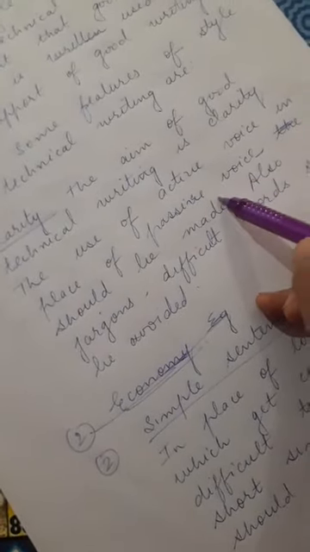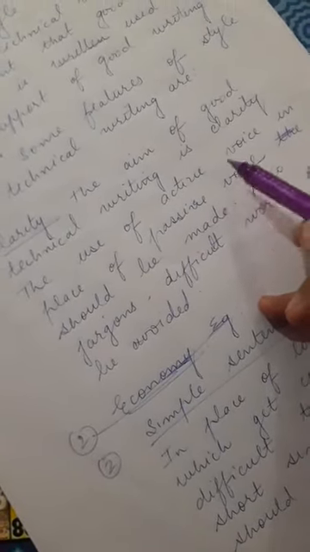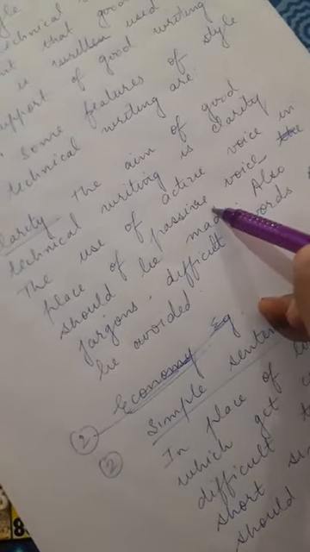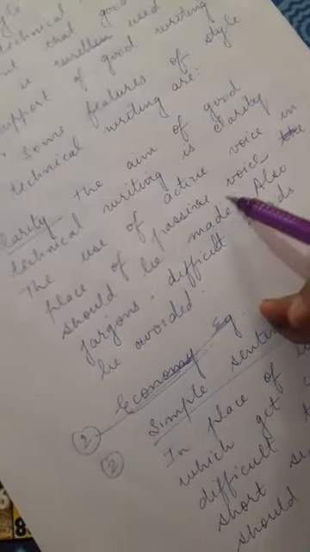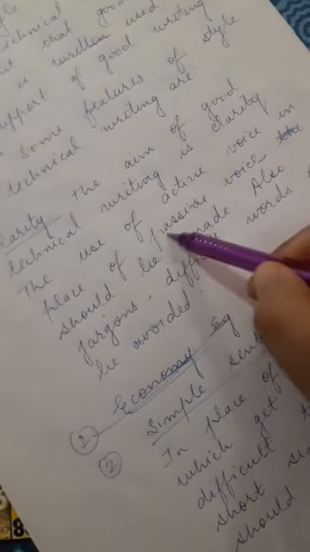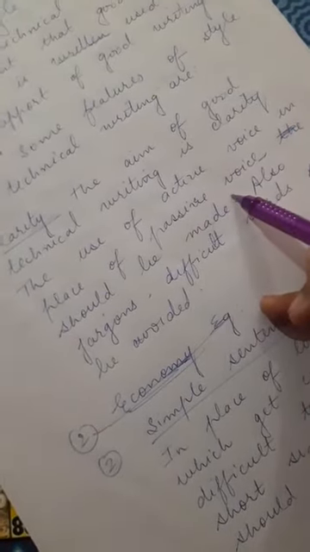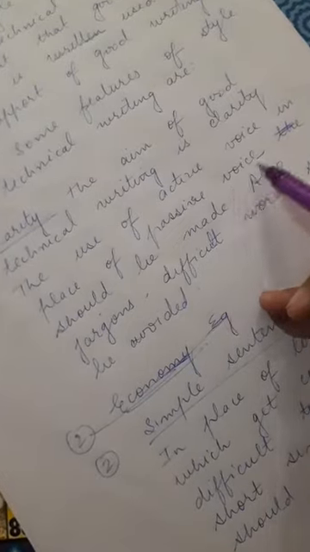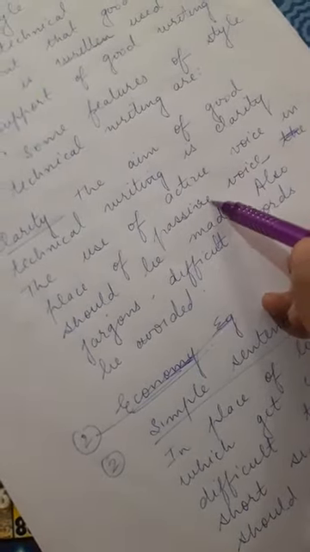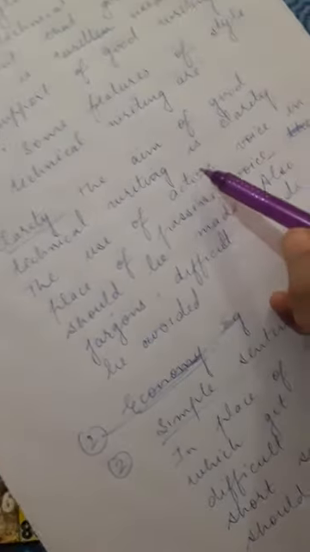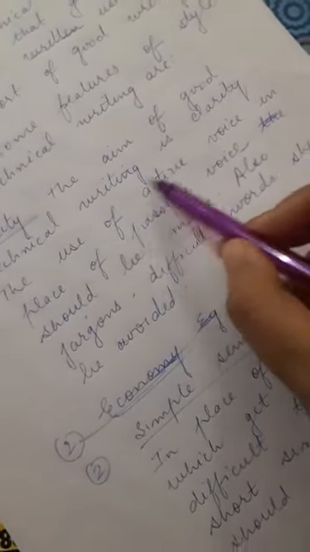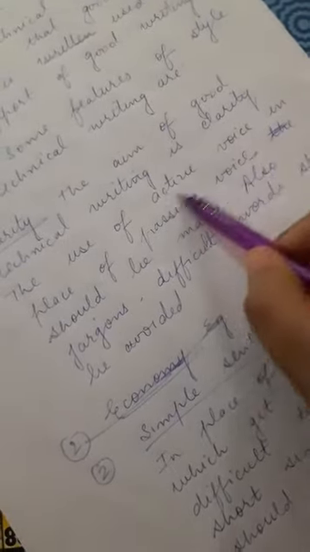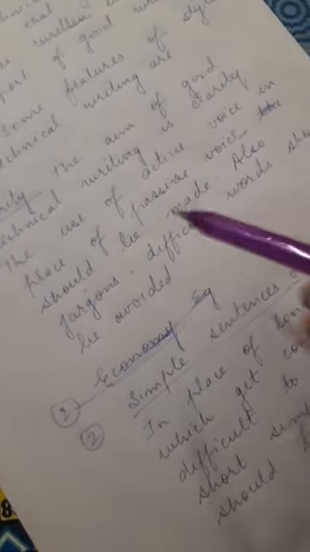The thief might have been killed by the police or by his fellow robbers or by Ram or by anyone. So, if you write in the passive form that the thief was killed, then this is not clear in its meaning. So, it is always advised that you write in active voice, where the person who is doing the action is in the subject.